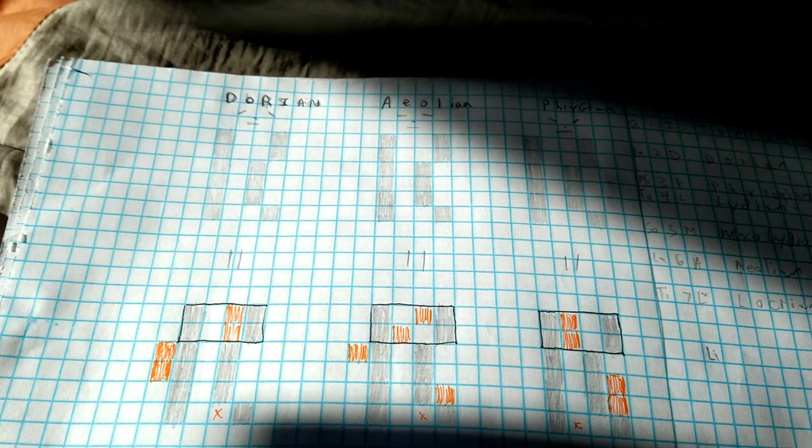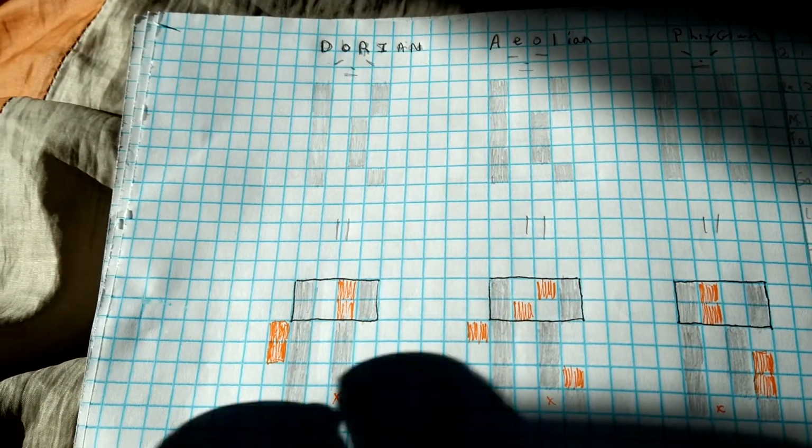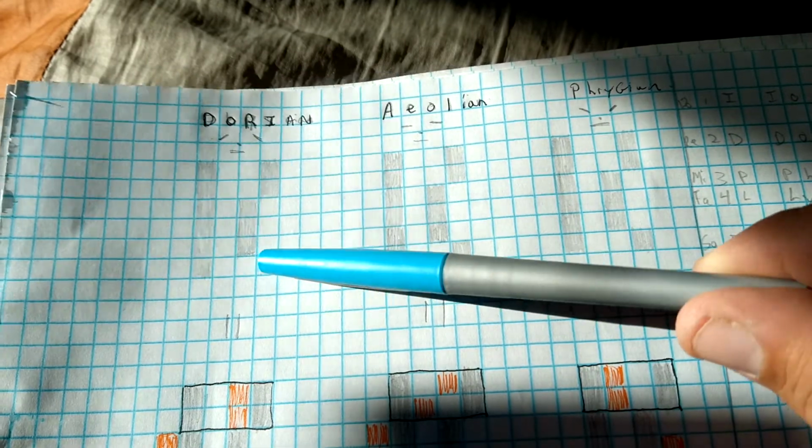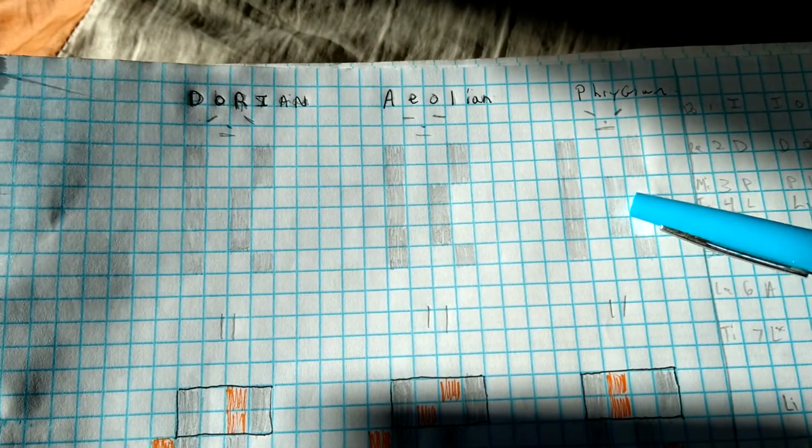So, let's prove what I just said. Here at the top of the page, we have 3 pentatonic shapes, and I've named them one Dorian, one Aeolian, one Phrygian.